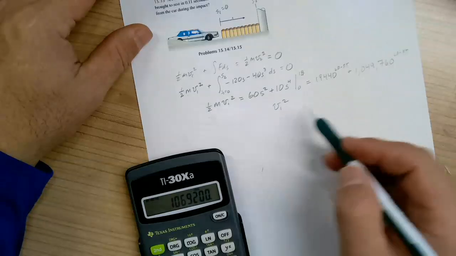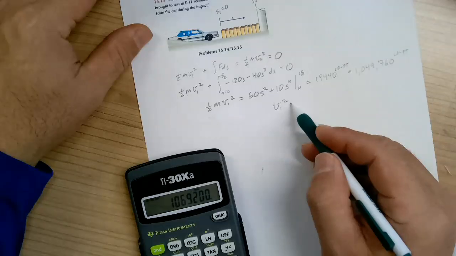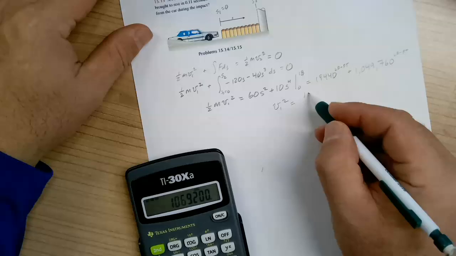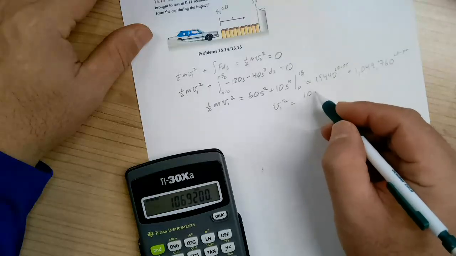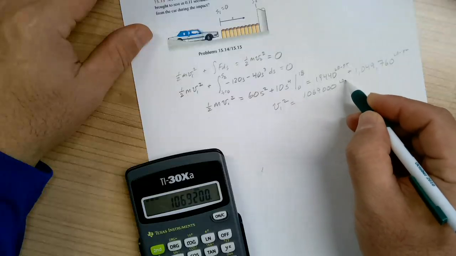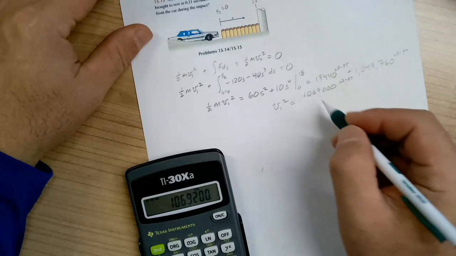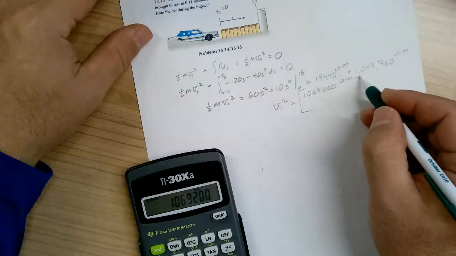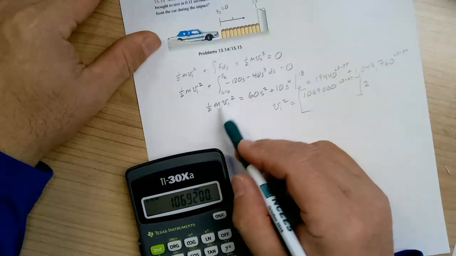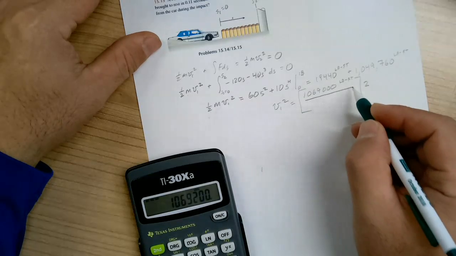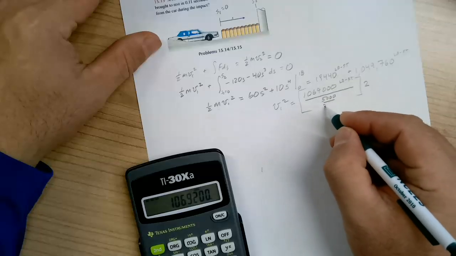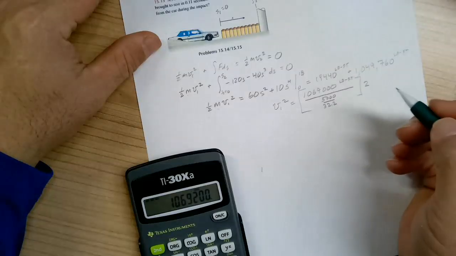Getting rid of the m and the 2, v1 squared is equal to 1,069,000 pound feet times 2 to get rid of the 1/2 and divided by m, 5,000 over 32.2.